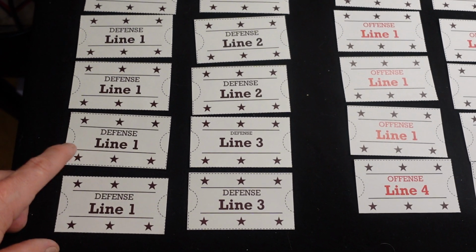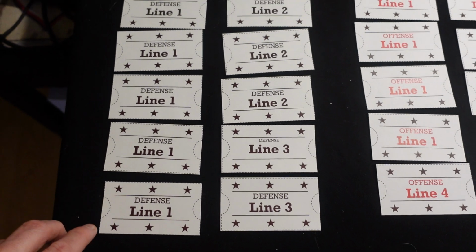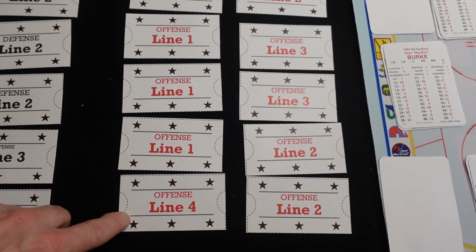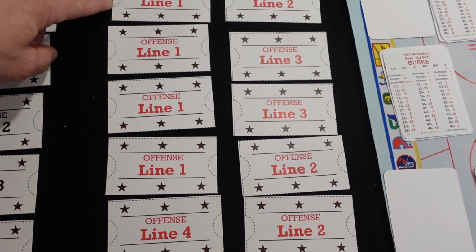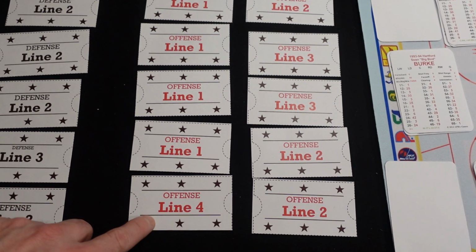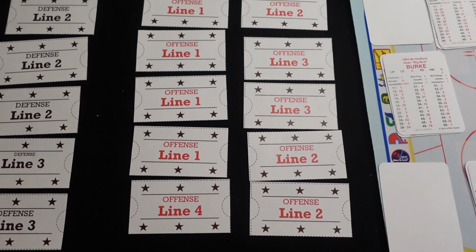Now this is my defensive line, and I also did that with the offense. Over here, in the red text, as you can see, I added a line 4. So I subtracted one of the line 1s and added line 4 if I'm playing line 4 instead of 3 lines. So let's go to the table.